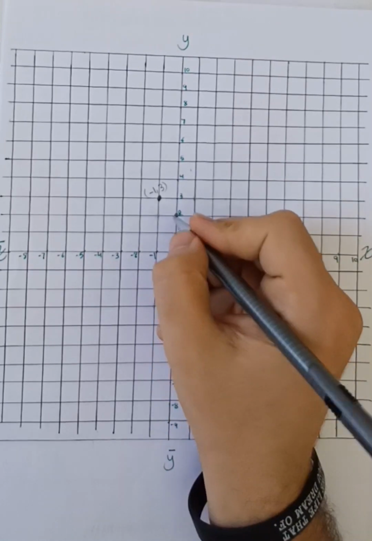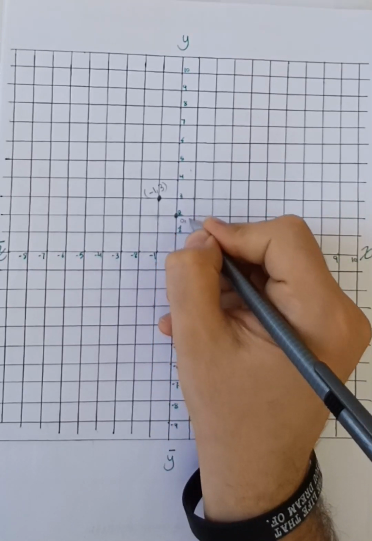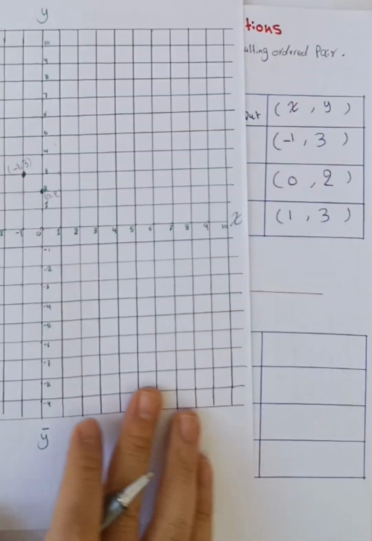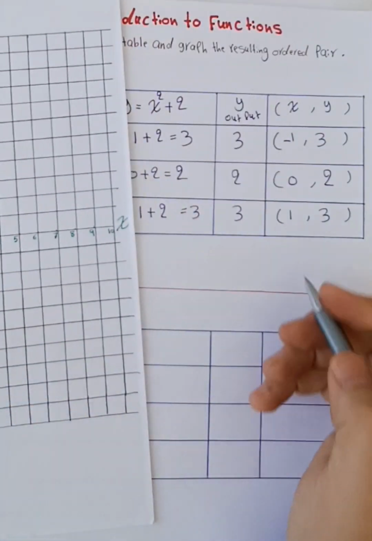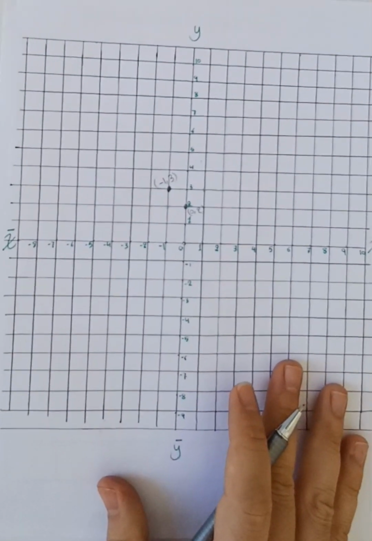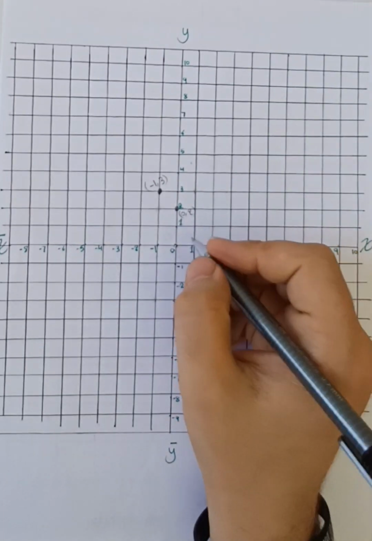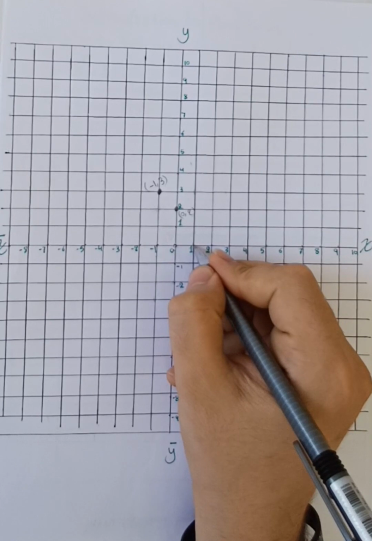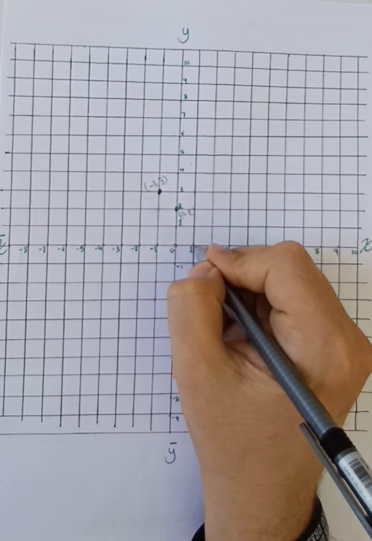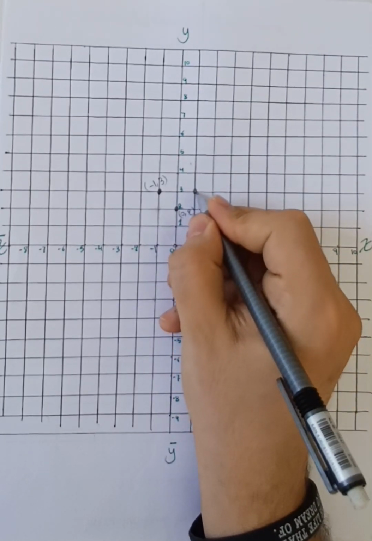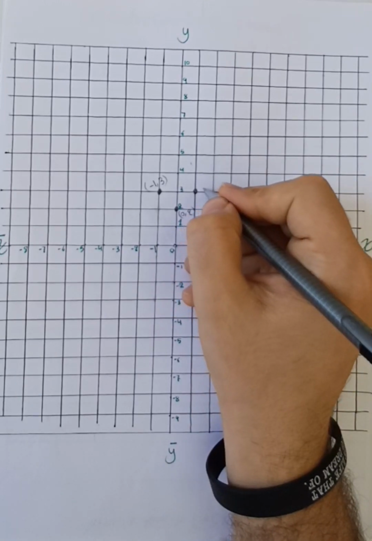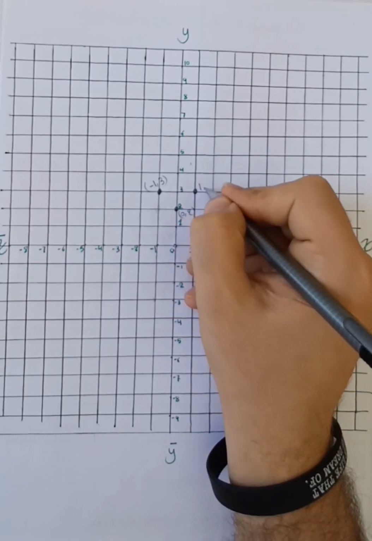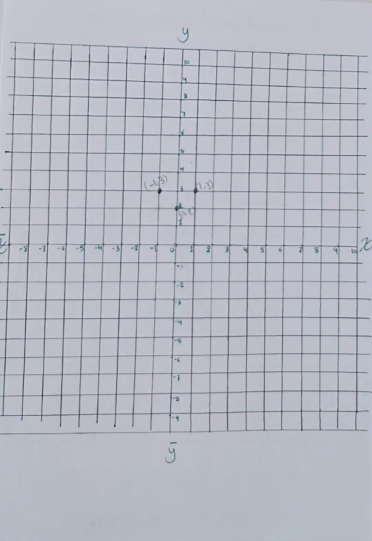This is the second ordered pair, 0 and 2. After that, the last ordered pair, we have 1 and 3. 1 is positive, 1 is x, so this is 1 and 3. 1, 2, 3. This is the last ordered pair, 1 and 3.